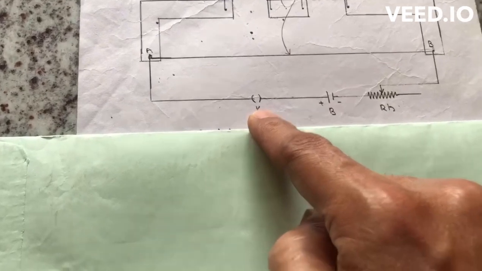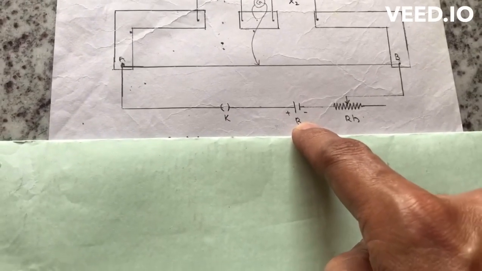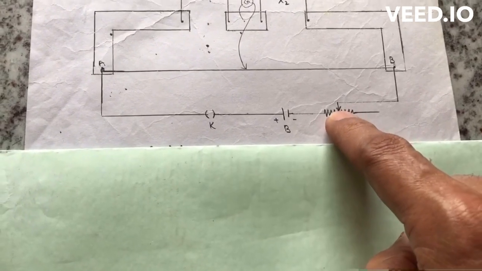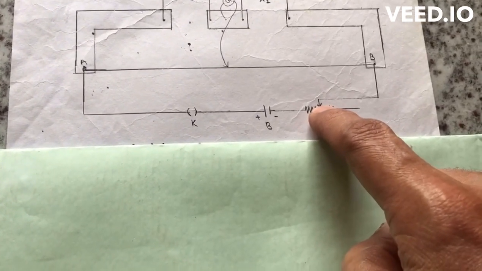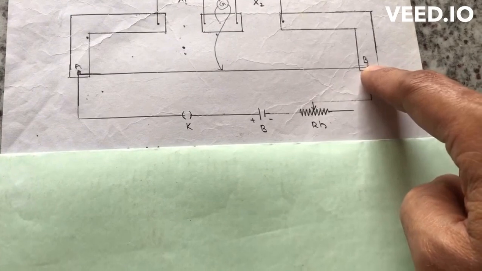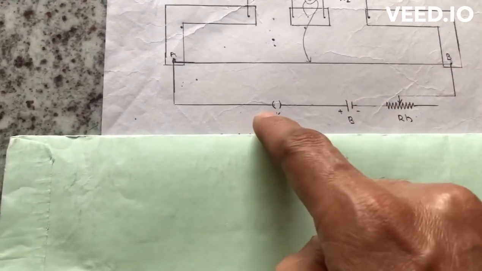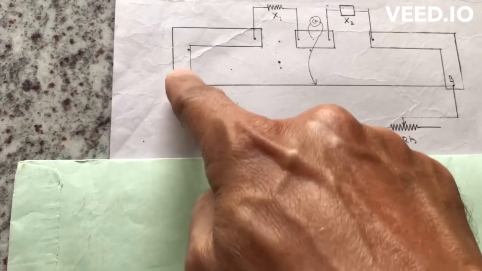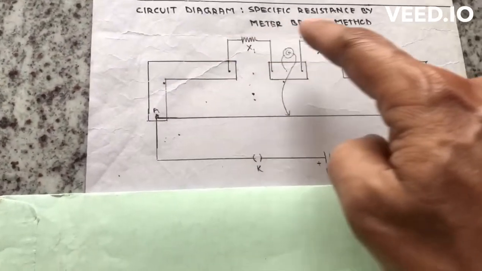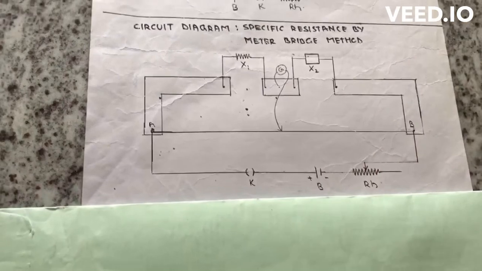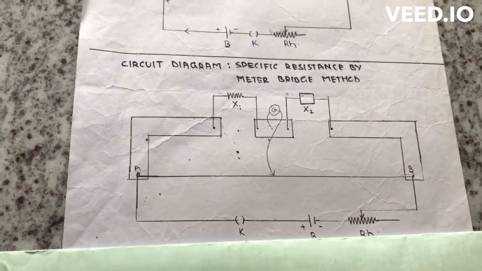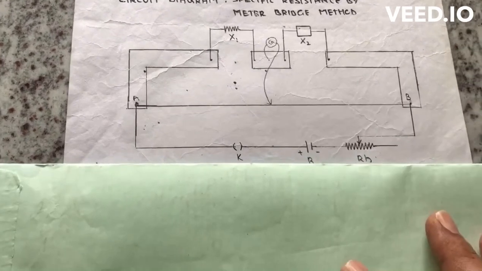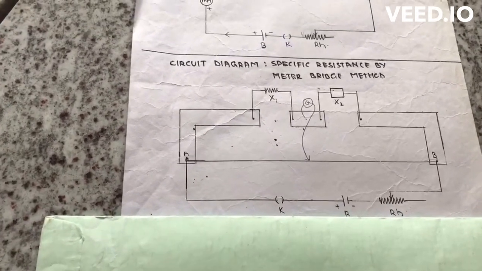You have a plug key here. You have the battery eliminator or source of voltage, and you have the rheostat. This is the variable terminal of the rheostat, which goes to one end of the meter bridge, and through the key it goes to the other end of the meter bridge. The connections can be as seen in this particular diagram.